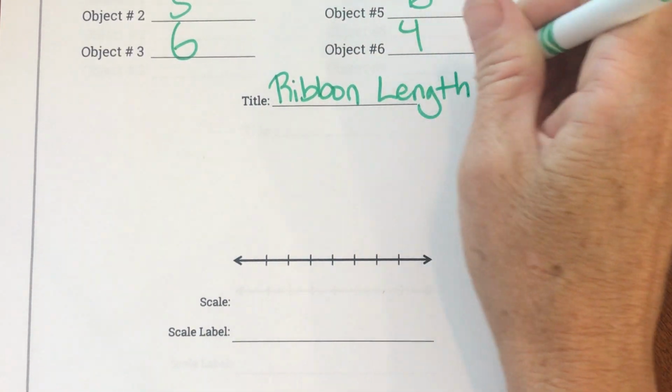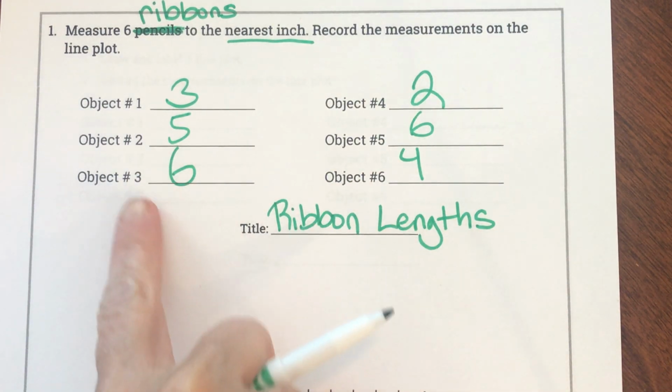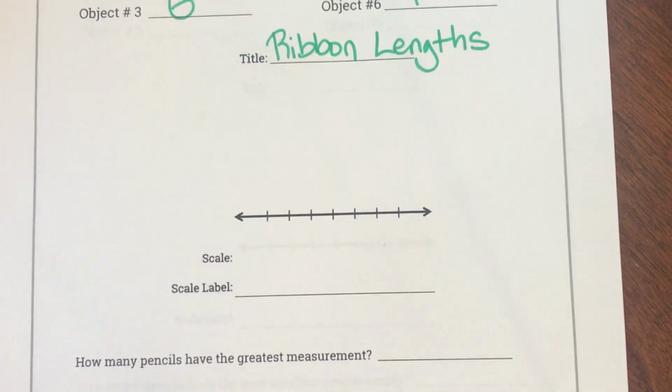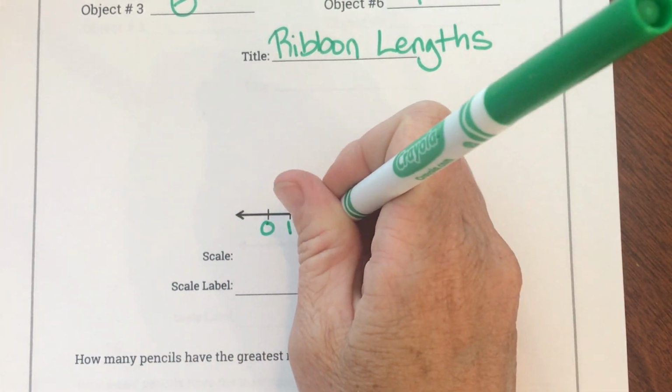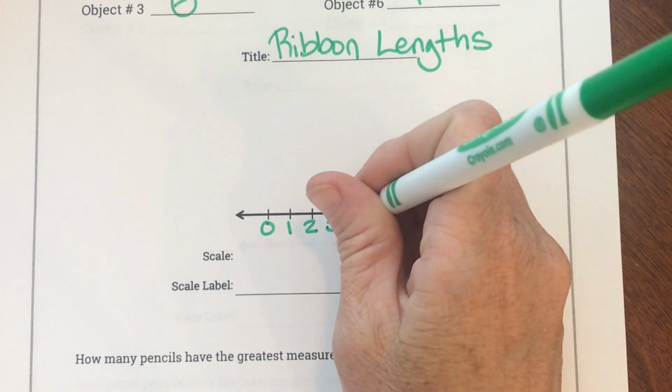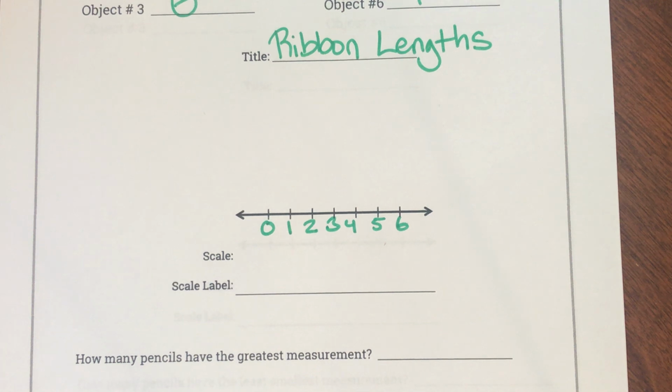Length is how long something is, so we were measuring the lengths. Our scale will just be our numbers. They go up to 6, so I think we have enough in our scale just to start. We could start at 0, like our example did in the vocabulary. 0, 1, 2, 3, 4, 5, 6.